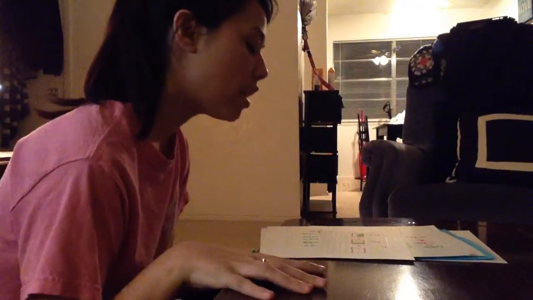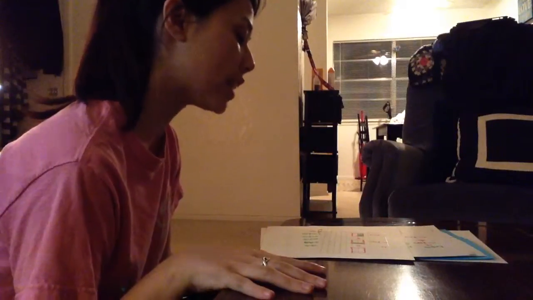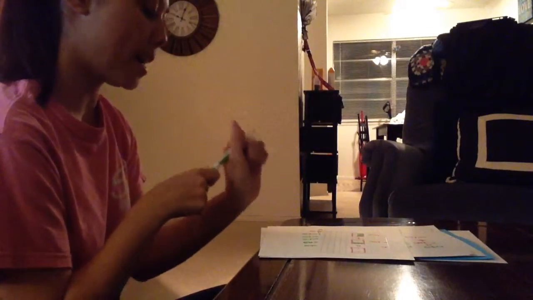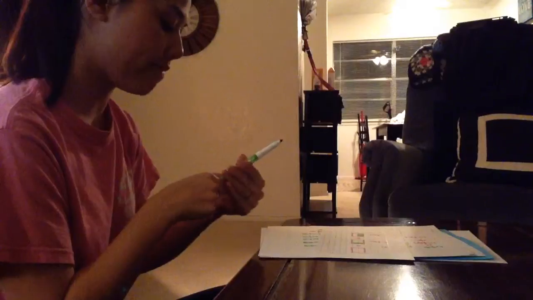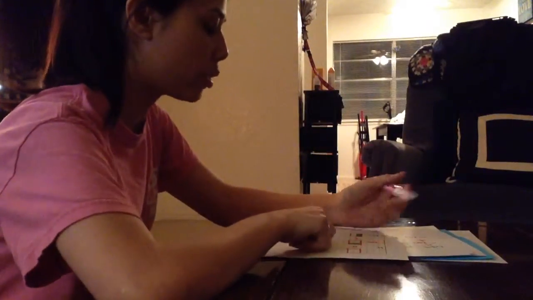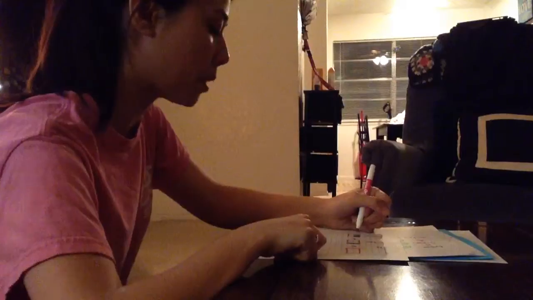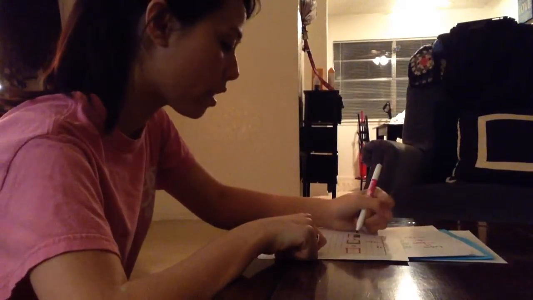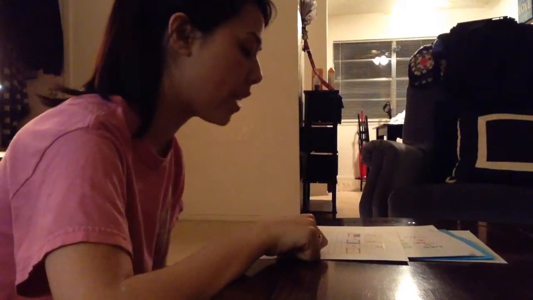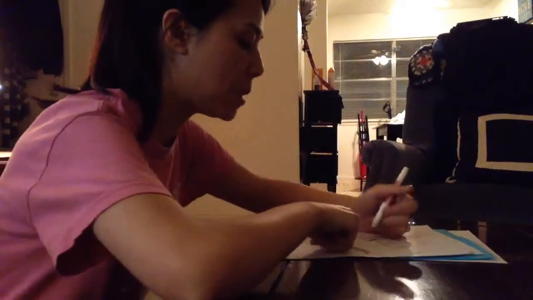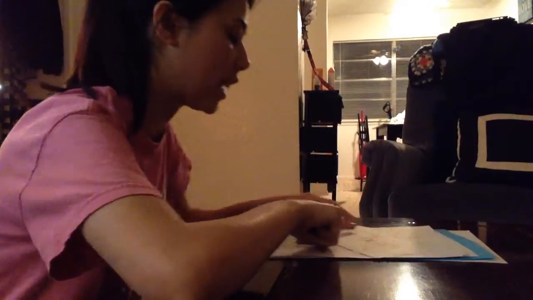Okay? Now, as you can see, just like with a number line, they're not partitioned equally. And how we're going to partition them equally is I'm going to add 3 pieces in this first square. Okay, and then I'm going to add 2 pieces in the second square.